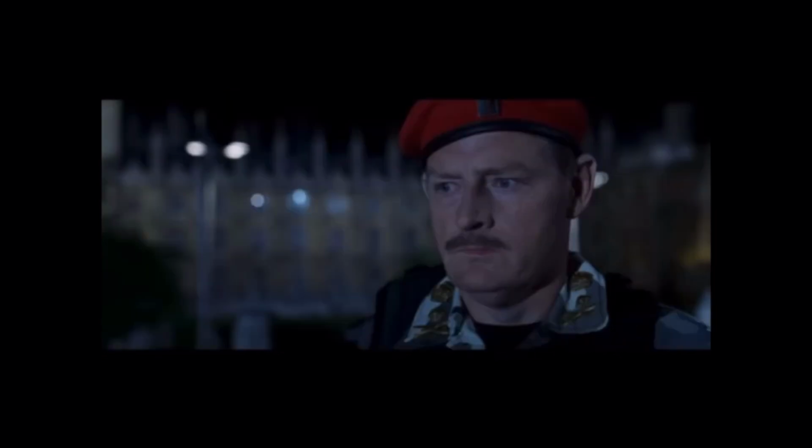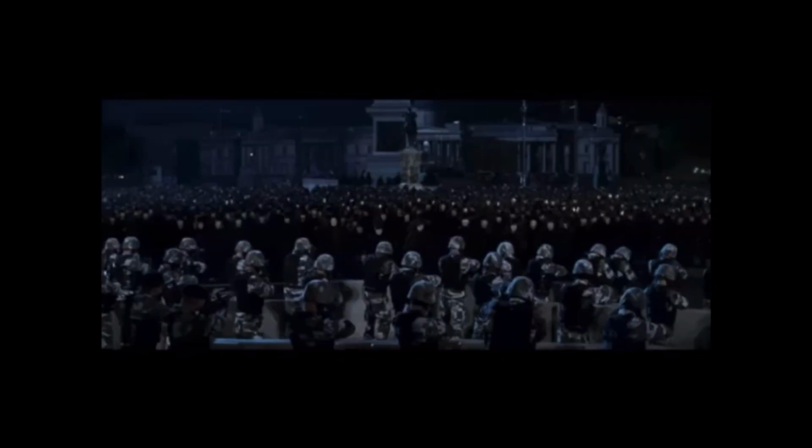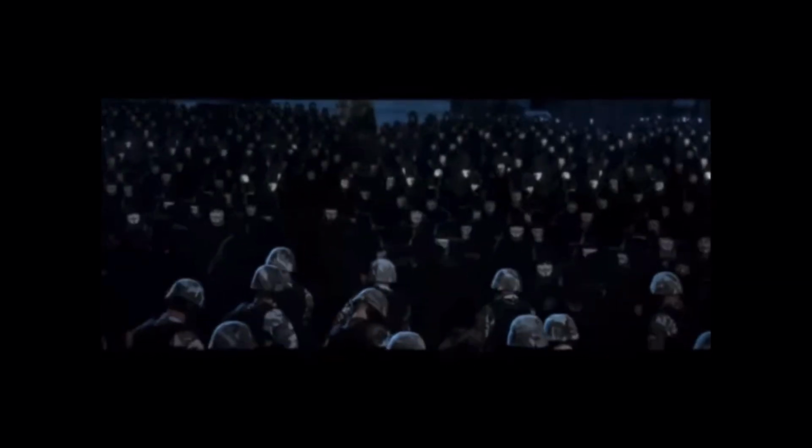V begins his rebellion through attacking the government facilities by bombing the Old Bailey, and his ultimate goal is to destroy the government and inspire the rest of Britain to take action. V adopts the persona of Guy Fawkes, wearing a mask that has become synonymous with rebellion. The mask is a powerful symbol throughout the film, representing resistance against tyranny.